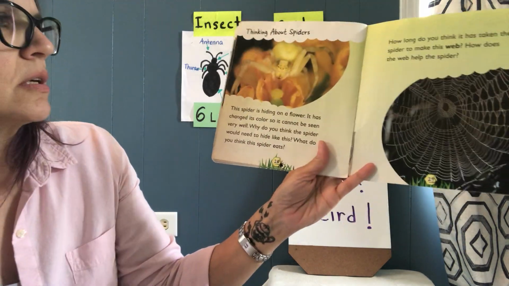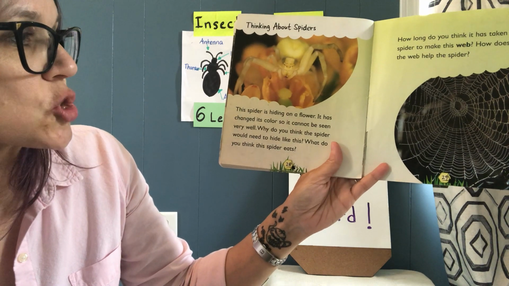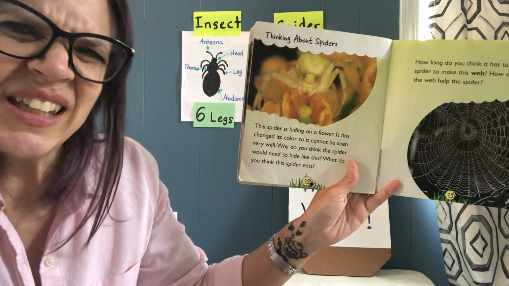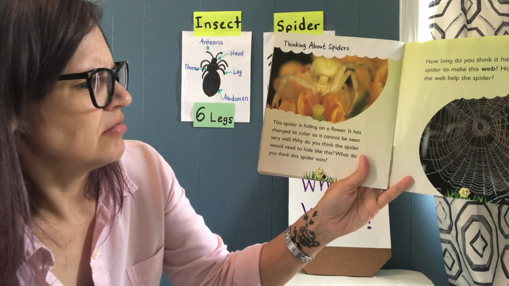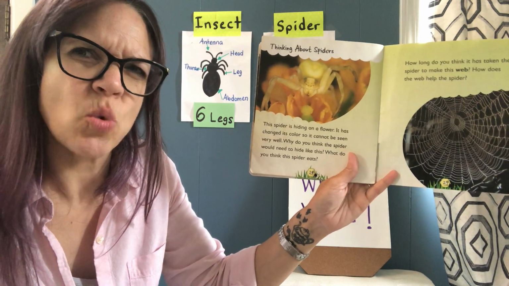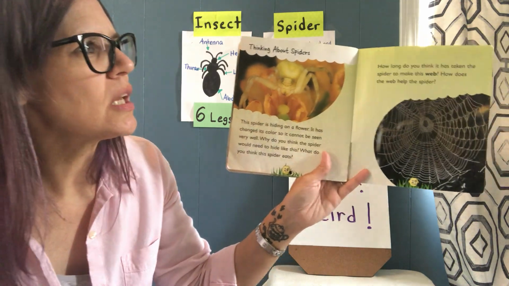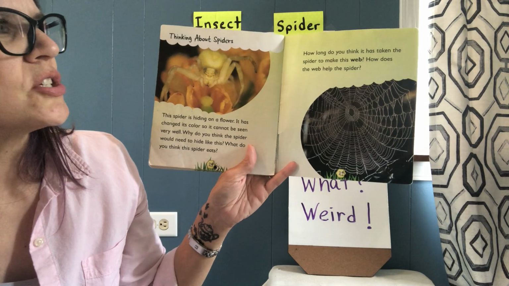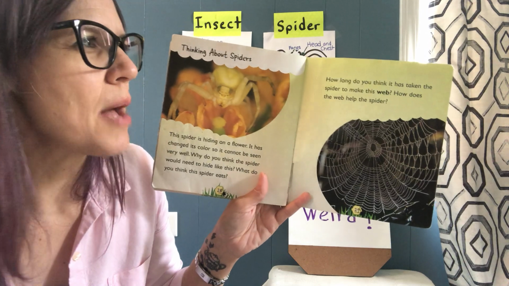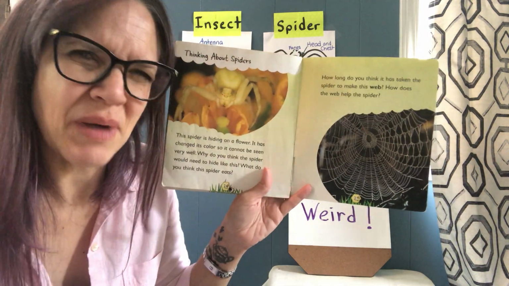Thinking about spiders, this spider is hiding on a flower. It has to change its color so it cannot be seen very well. Why do you think a spider would hide like that? What do you think that spider has to eat? So why would it hide? Why would it change color and hide? And what is it going to eat? And do you remember about how long it takes a spider to make a web? And how does that web help spiders?